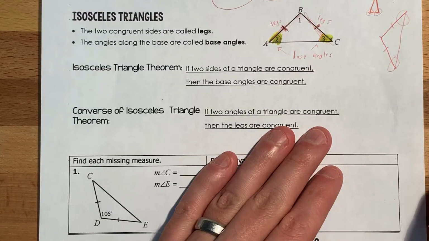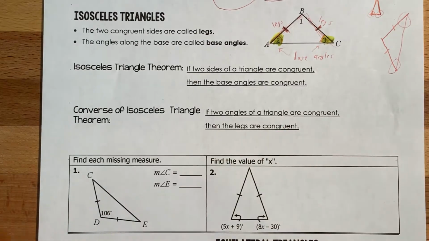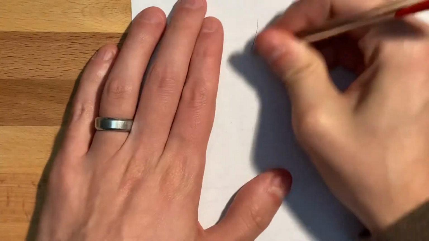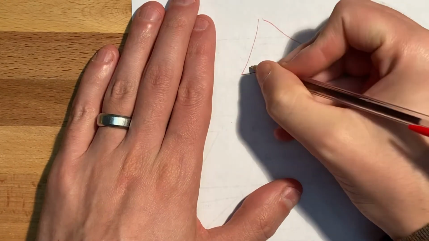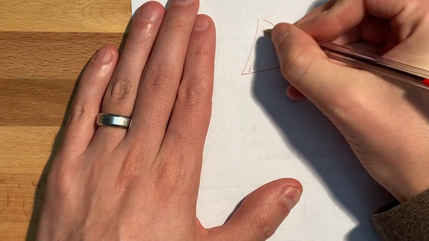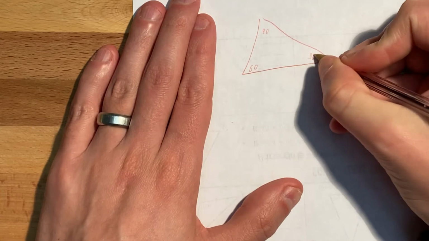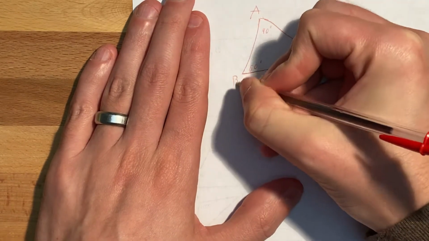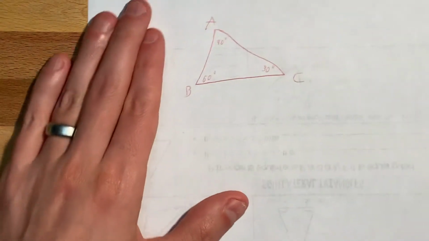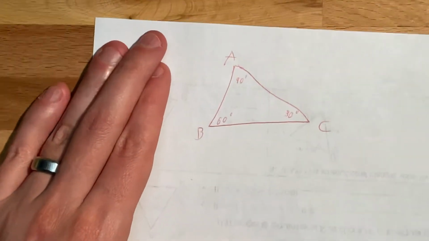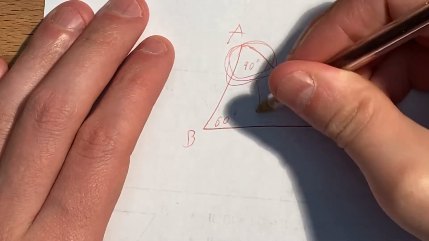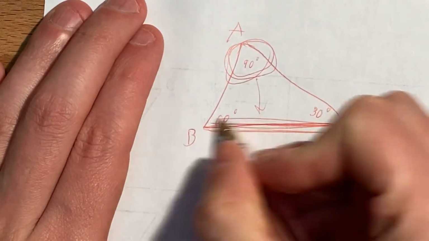This is something we kind of learned already, if you watched my other video. Let's just say you had a 60-degree angle, a 90-degree angle, and a 30-degree angle. One thing we talked about is that if you have a bigger angle, that means its opposite side is going to be big.